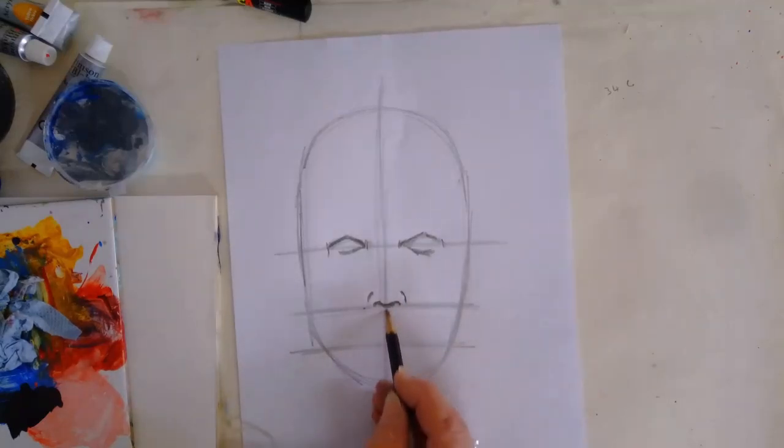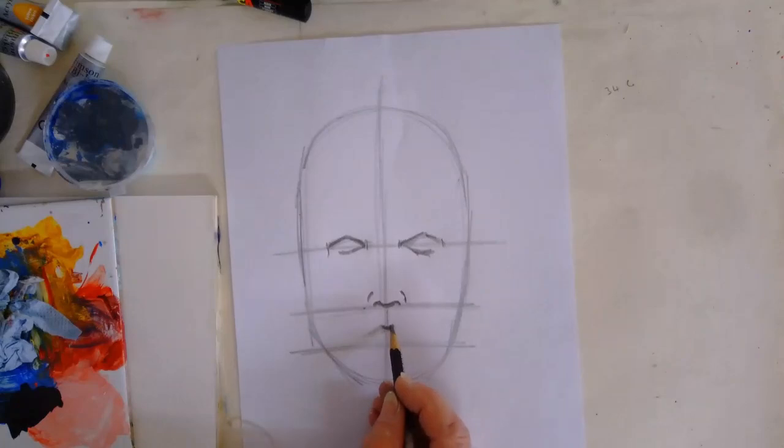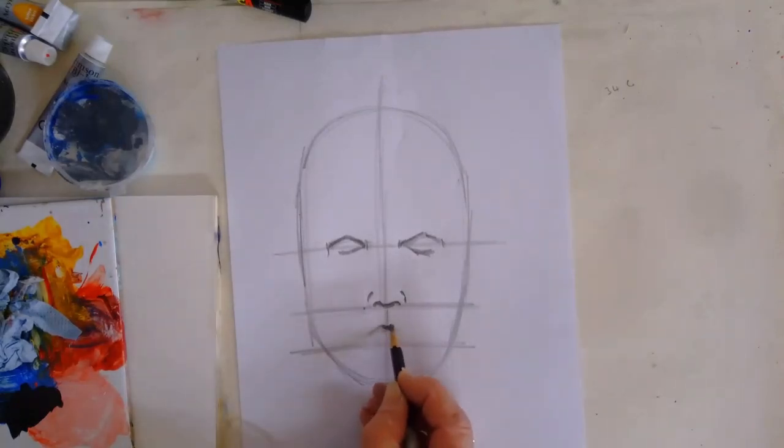Then we need to put the mouth in. So again, we've got that little bow of where the lips meet, underneath the nose. But there's a particular dip in there. Is that the philtrum? Thank you very much. So we don't want to make them too big or too drawn in.